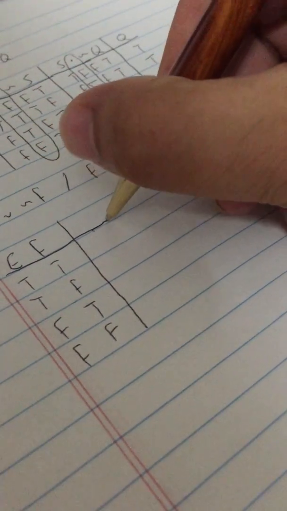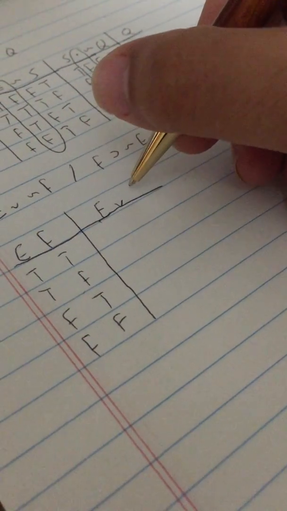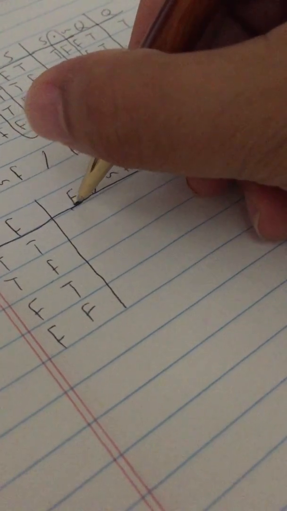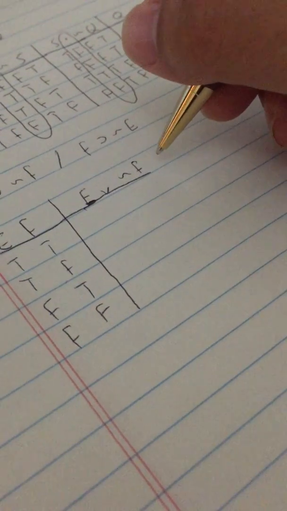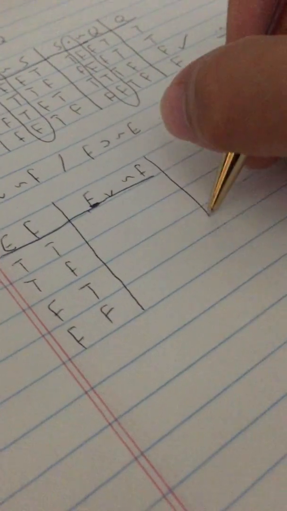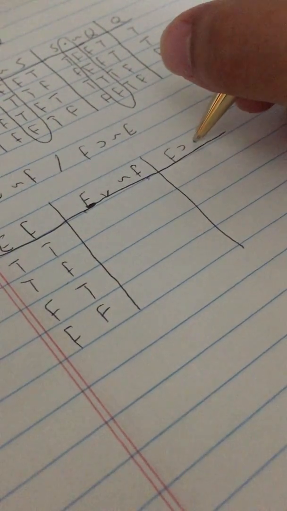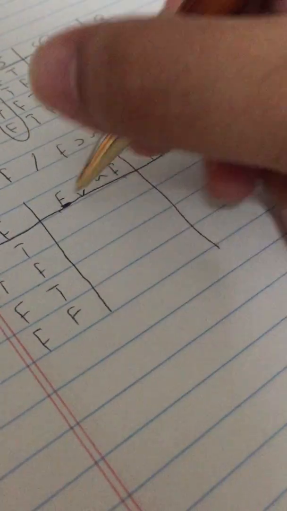Then I have my premise. E or not F. My E here is kind of bound up with my line, so you can hardly see the bottom of it, but E or not F. And then my conclusion, if F, then not E. Right? So I'll fill this in.